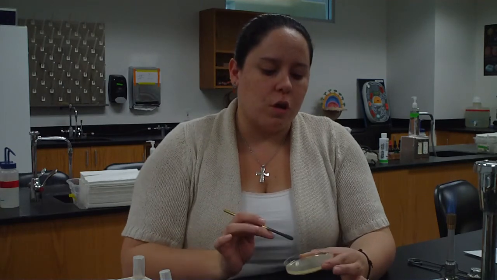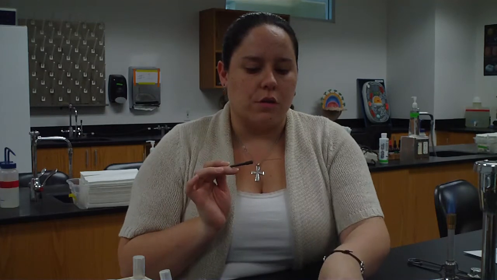So I see where I ended quadrant 2. I'm going to go ahead and do quadrant 3. So I go 1, 2, 3, 4, 5. Close it up. Sterilize my loop again. Let it cool. Remember, I didn't dip into my bacteria again except for in quadrant 1.